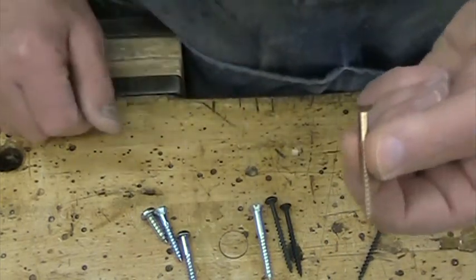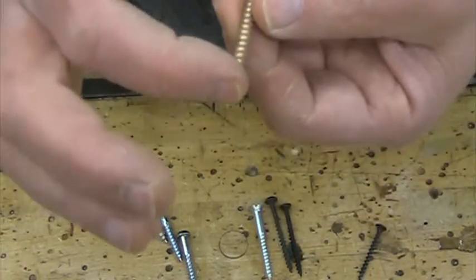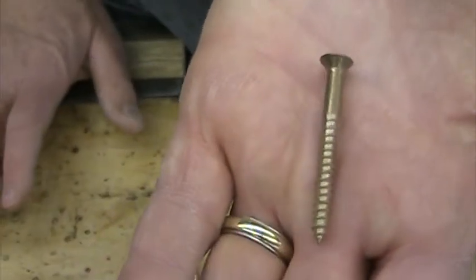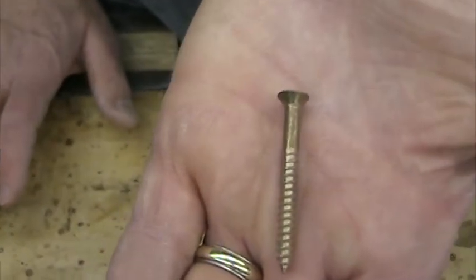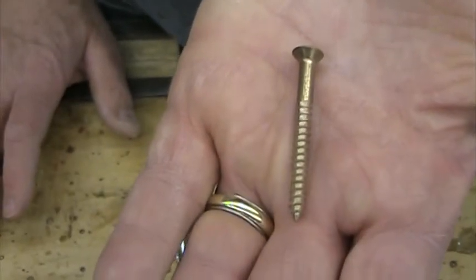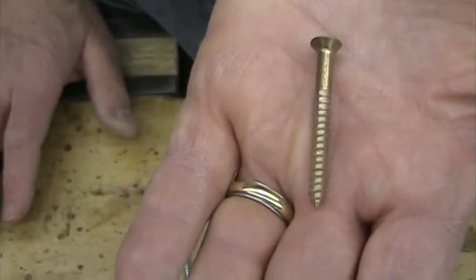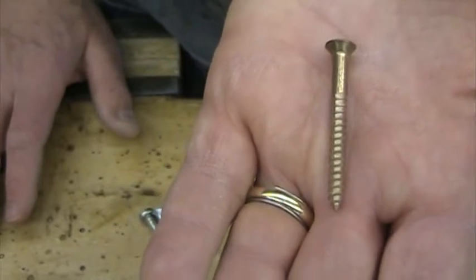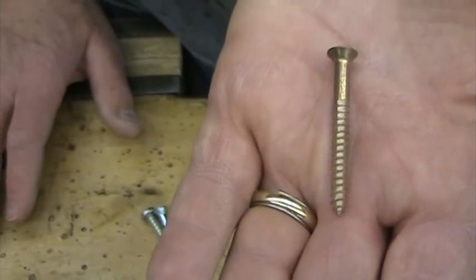Screws can be made out of other materials as well. Here is a bronze screw. They also make brass screws. One thing to be careful of when using brass is it's a lot softer than steel screws, and they're real easy to break off. Even these bronze ones I find are a little bit easier to break off.